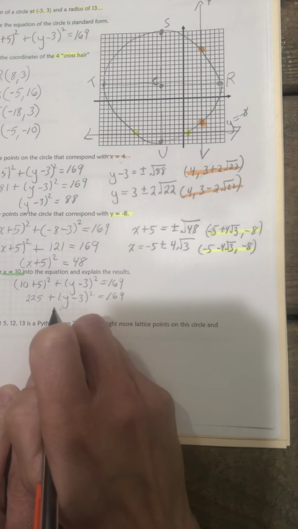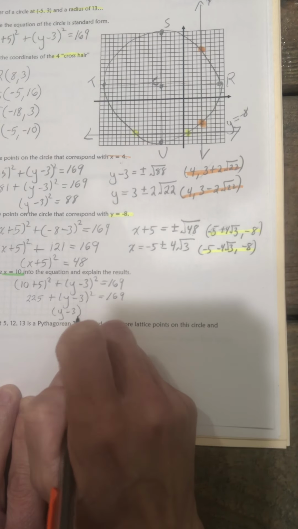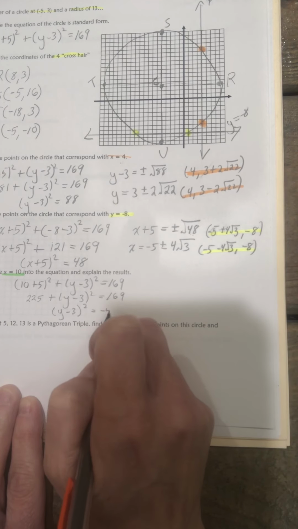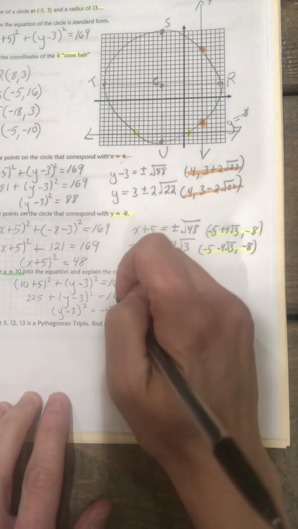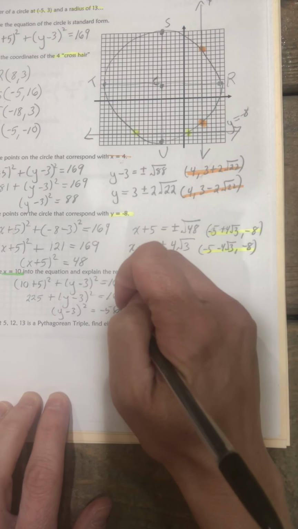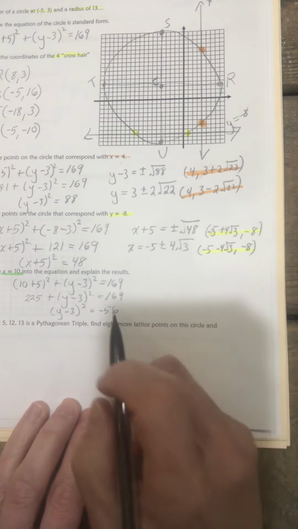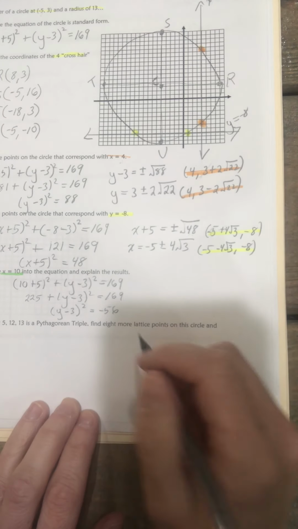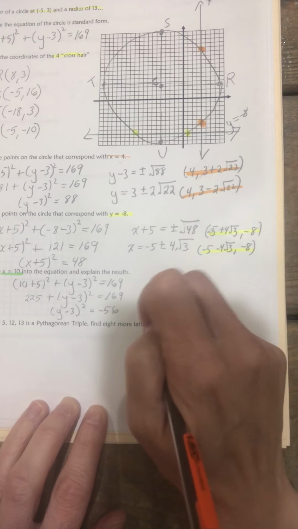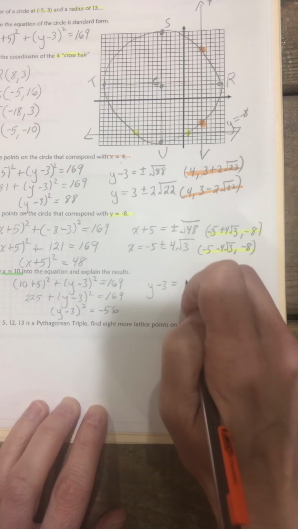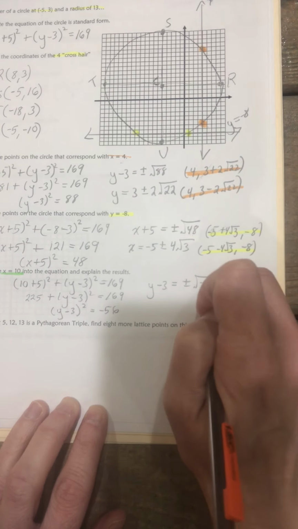When I move that 225 over to the other side, I'm getting a negative 56. I'm sorry, negative 54, right? Oh, no. No, we're good. So if I take a look at that, I have this negative 56. Now we're going to take our square root. We have y minus 3 equals the positive or negative square root of negative 56.